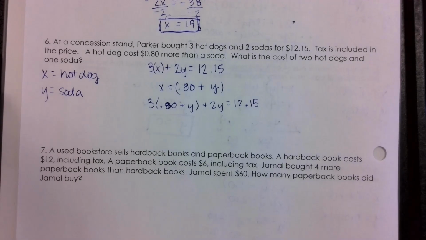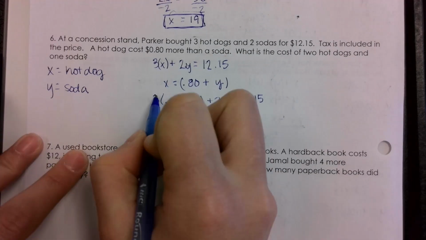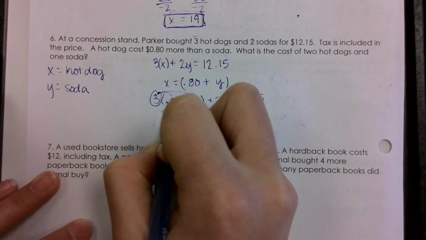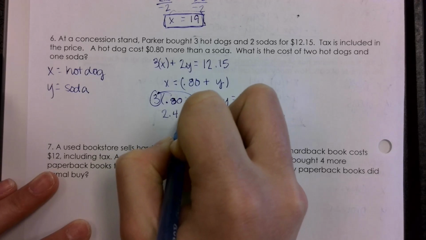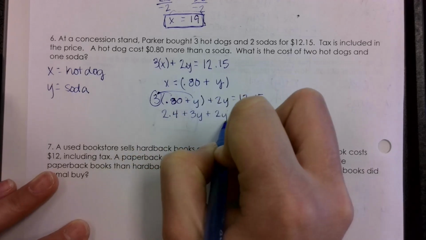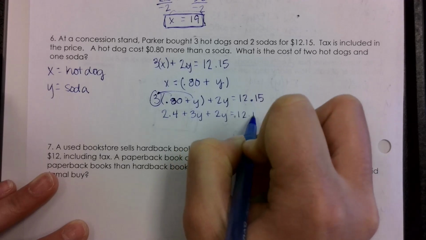How are we going to solve that equation? Y'all know. Distribute. So what's 3 times 0.8? Then what do we do?